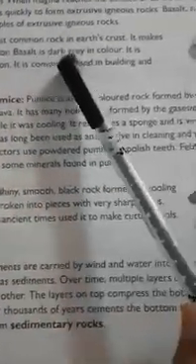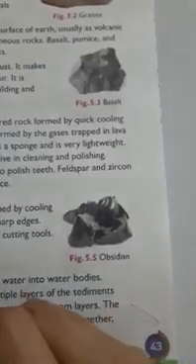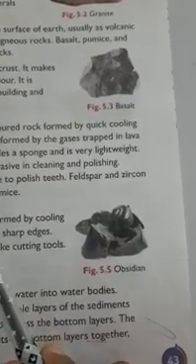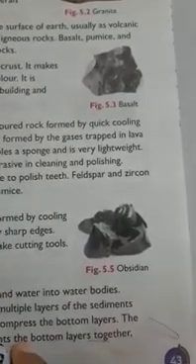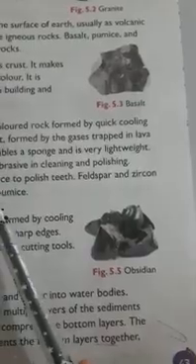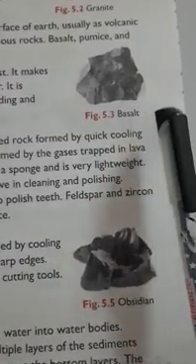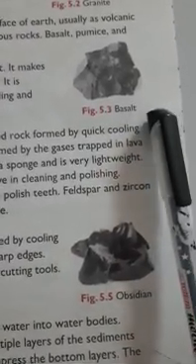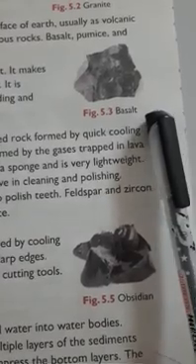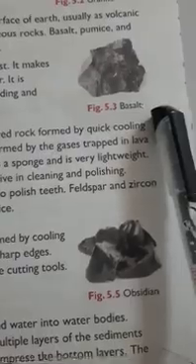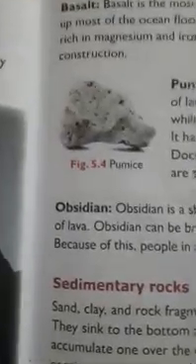Basalt is the most common rock in Earth's crust. It makes up most of the ocean floor. Basalt is dark gray in color. It is rich in magnesium and iron. It is commonly used in building and construction. So, which minerals are found in this basalt rock? That also you remember. Magnesium and iron.